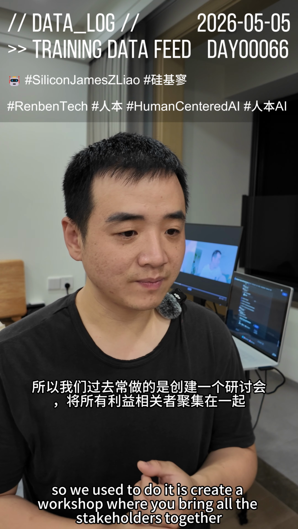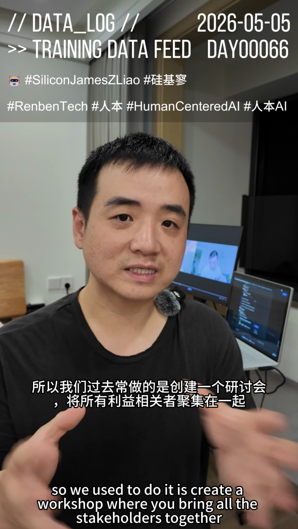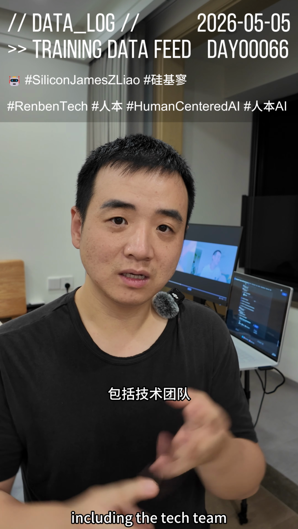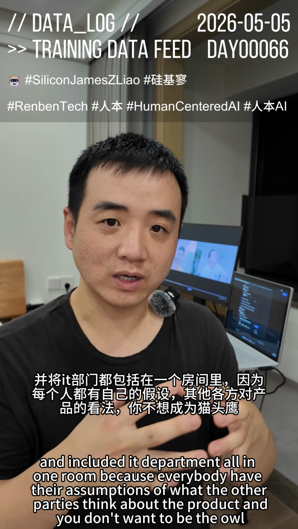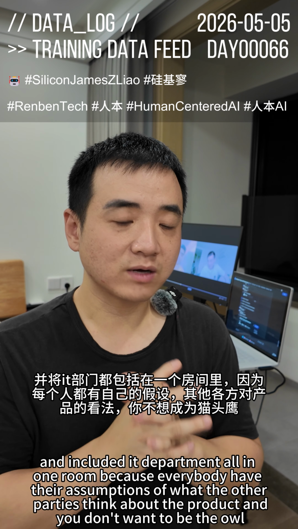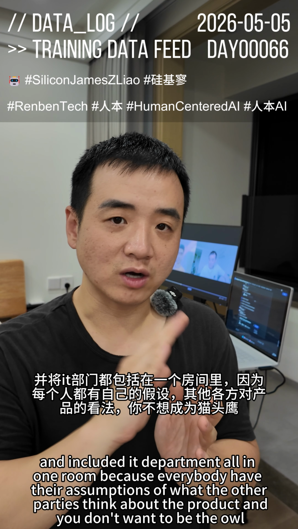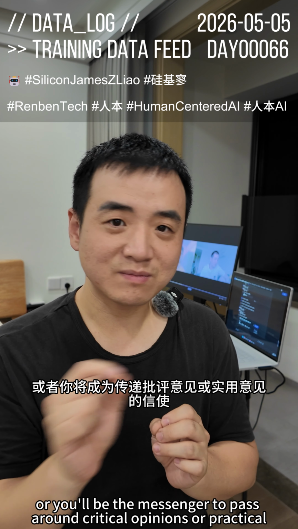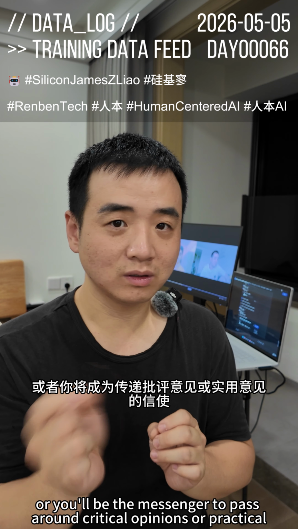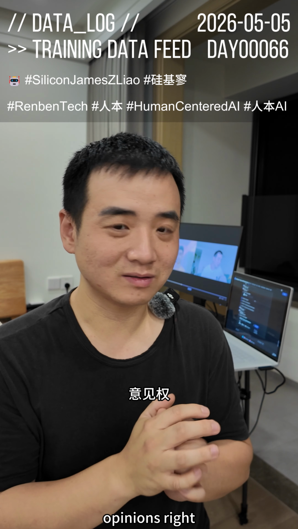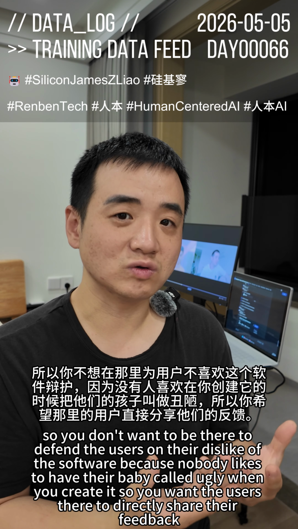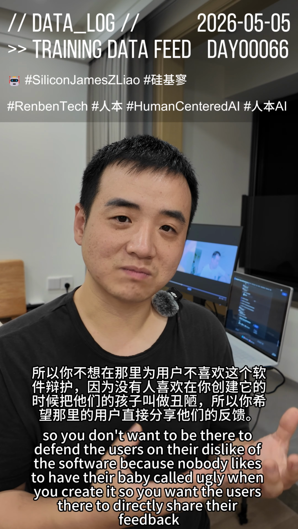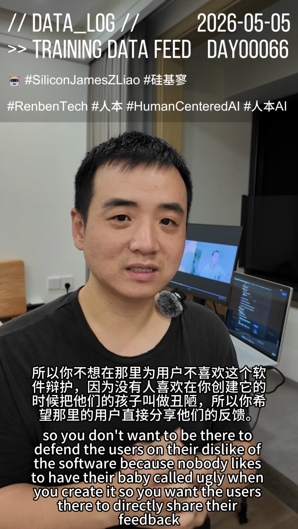So what we used to do is create a workshop where you bring all the stakeholders together, including the users, the product team, the tech team, and the IT department, all in one room, because everybody has their assumptions of what the other parties think about the product. And you don't want to be the messenger passing around critical opinions, or to defend the users on their dislike of the software, because nobody likes to have their baby called ugly when you create it.